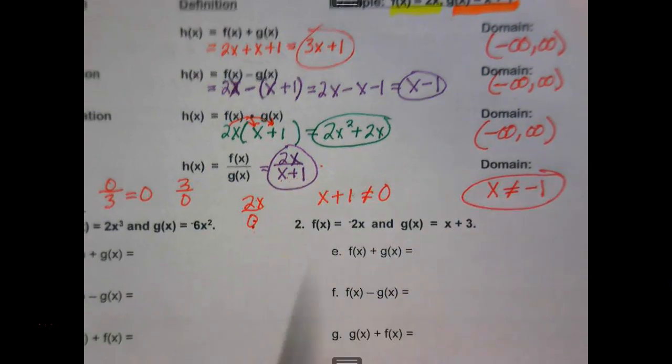Is there any mathematical pi by 0? No. I'm trying to think. I don't think so.